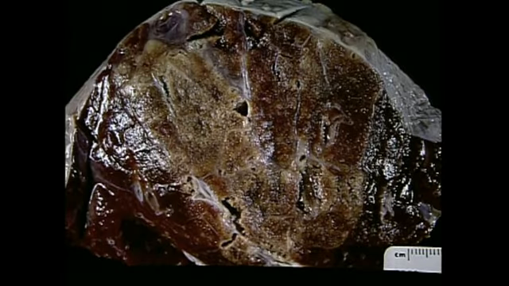This is lung from a black rhinoceros. The lesion may be kind of hard for you to pick out, but it's actually well demarcated. This is one edge of it here, another edge over here. This is a large area of pulmonary necrosis due to aspergillosis. We actually see aspergillosis sporadically in black rhinos, especially in the lung.